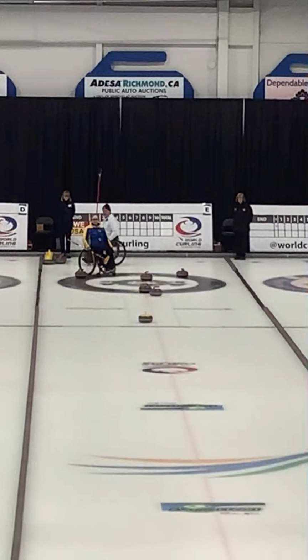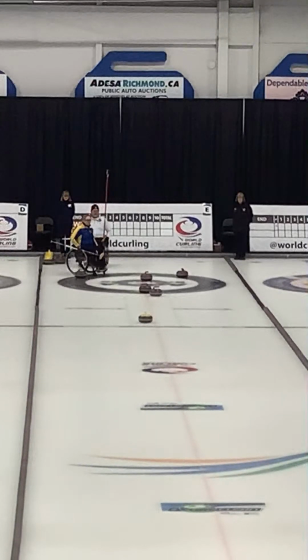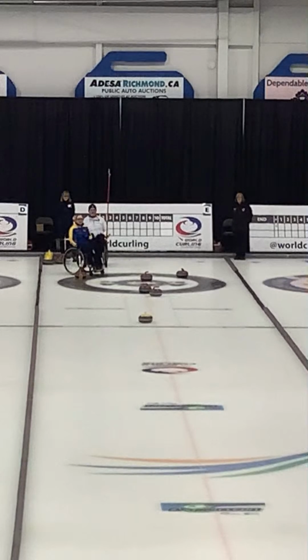So we see Peter Sandal opting for this draw on the left-hand side of the sheet. That is a high yellow stone, so there is room here to get another stone into the 8-foot or into the top 4.